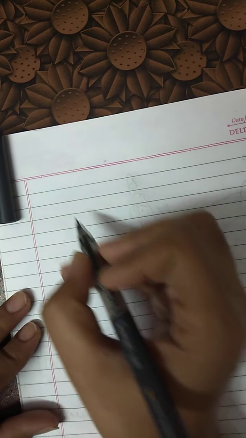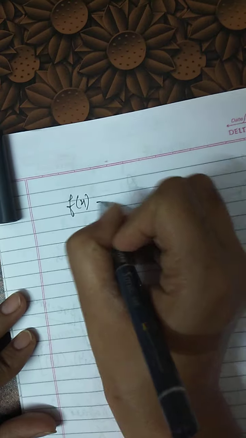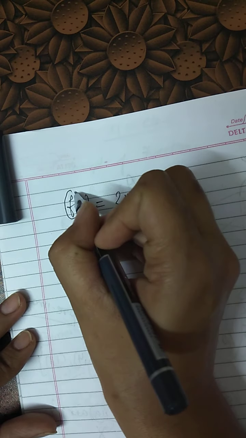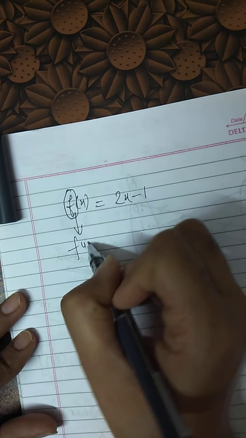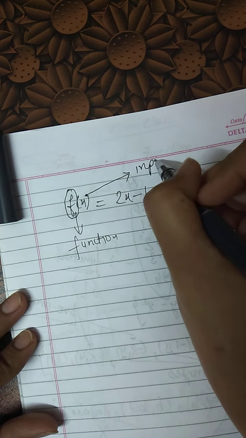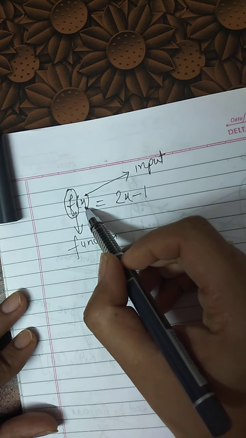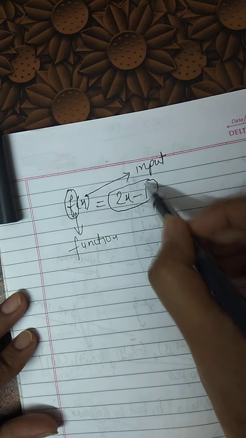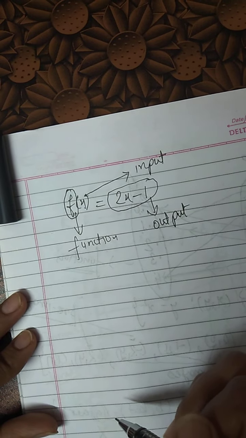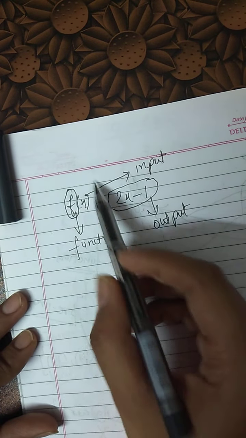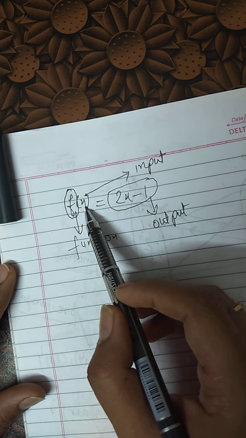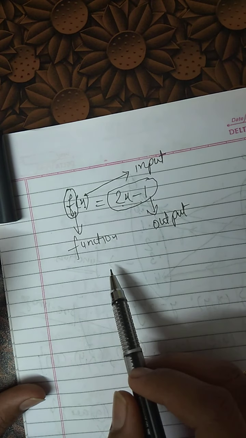So we will discuss the example here. I am taking the same function f of x is equal to 2x minus 1. So what is happening here? This f is a function. This x which we are writing here in the bracket is the input. So when f takes x, it gives this thing, and this is the output, right? f alone is a function, x is the input, 2x minus 1 is the output in our example.